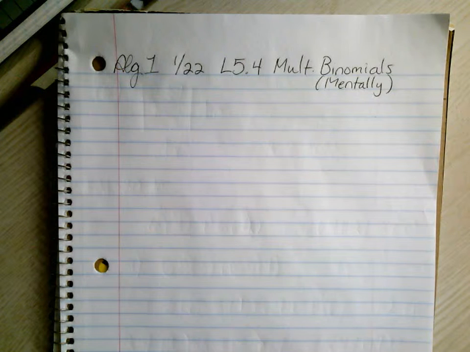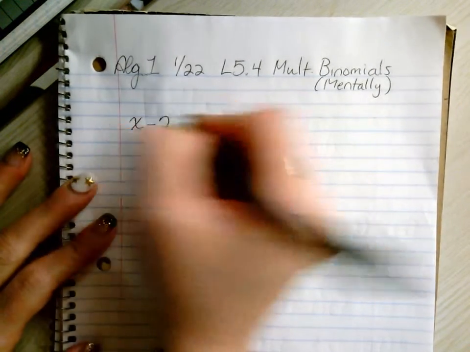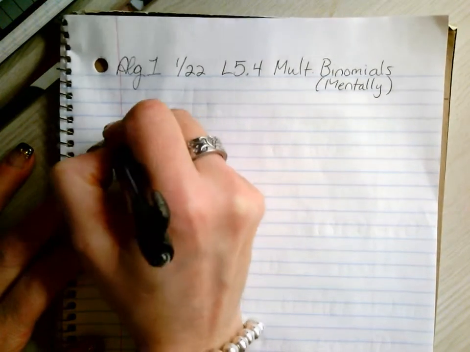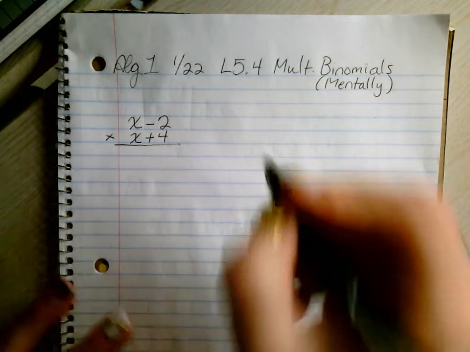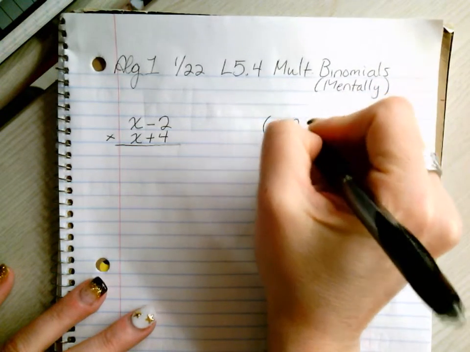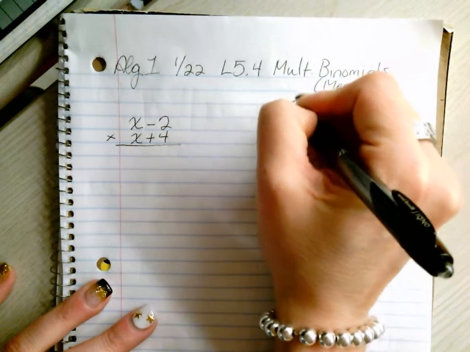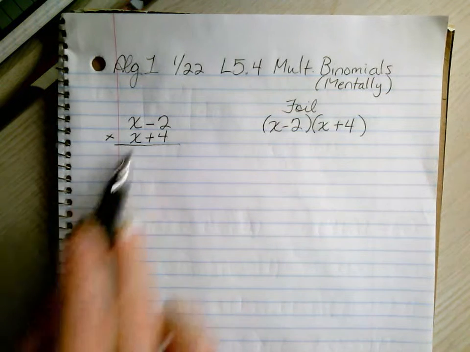The word FOIL is very, very useful to help you multiply binomials, okay? So before I get into the book, I just want to explain it a little bit to you. There's two ways to multiply a binomial. You can multiply it using the vertical format that I'll show you in a minute, or you can multiply it using the FOIL format.